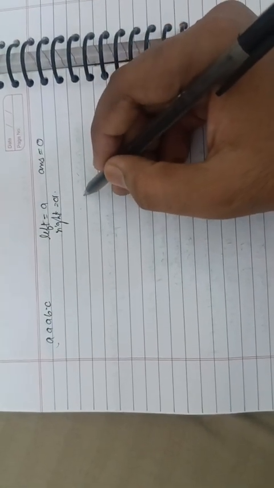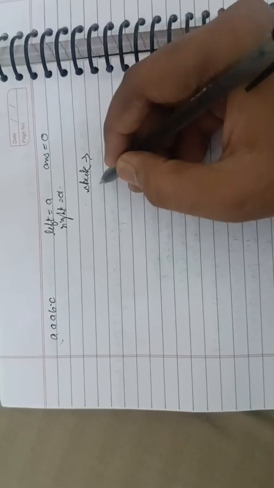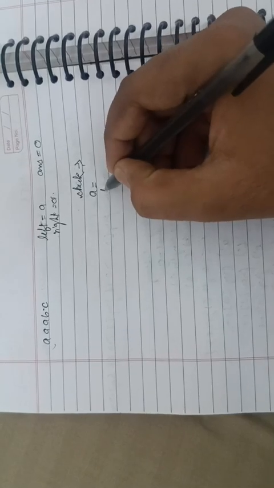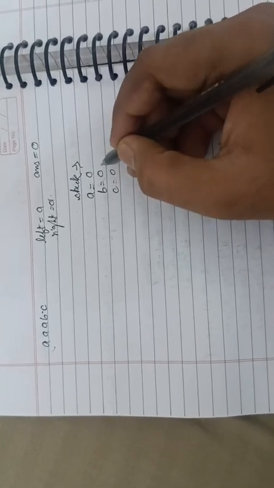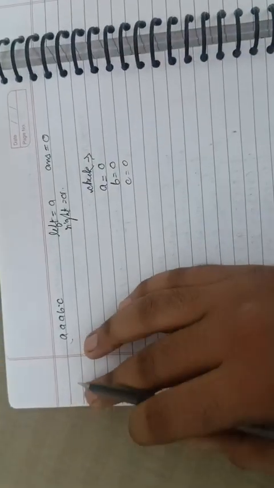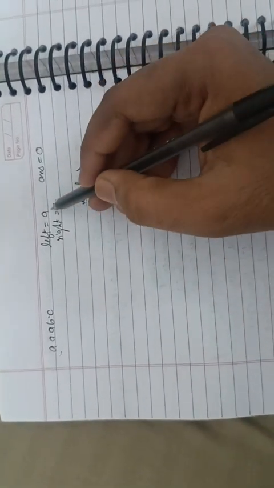So there will be a boolean check function. What it will do is check whether the frequency, which is initially 0, is greater than 0 or not.